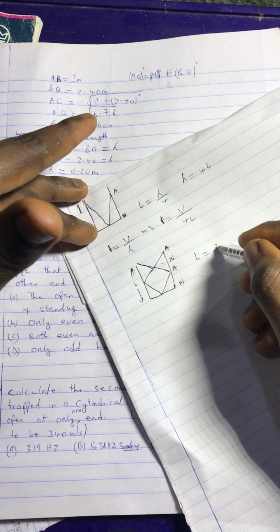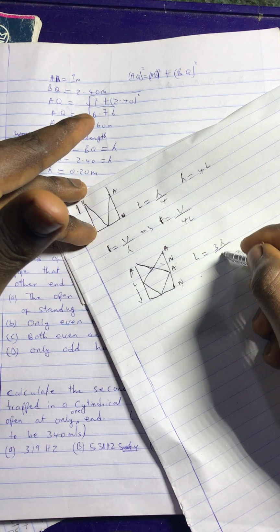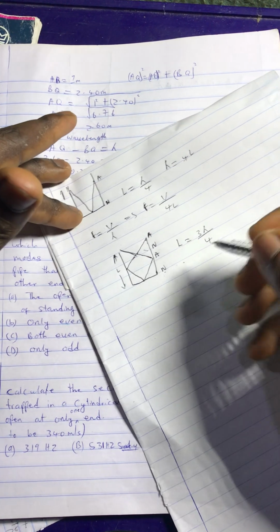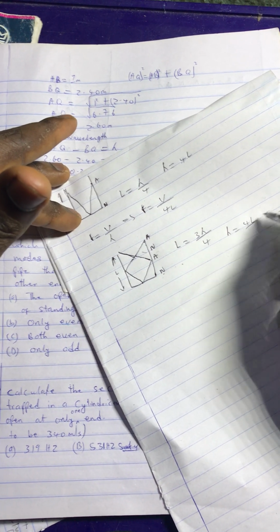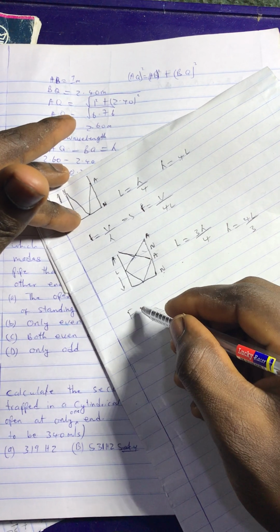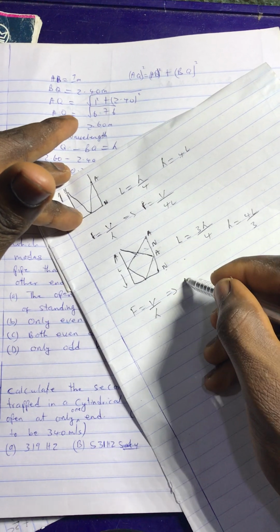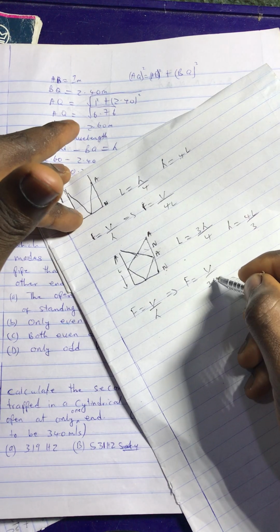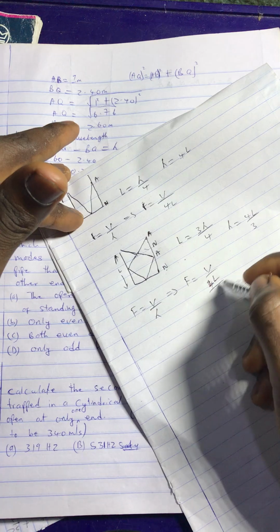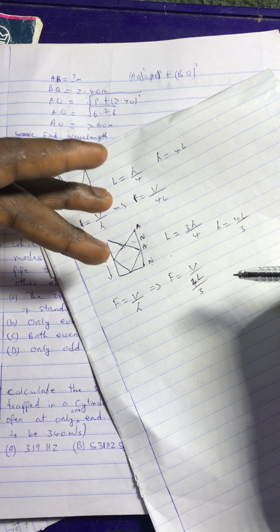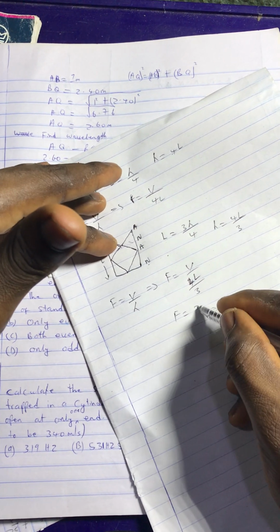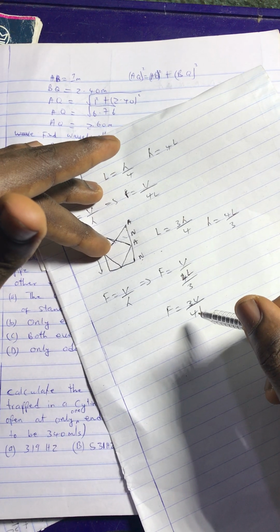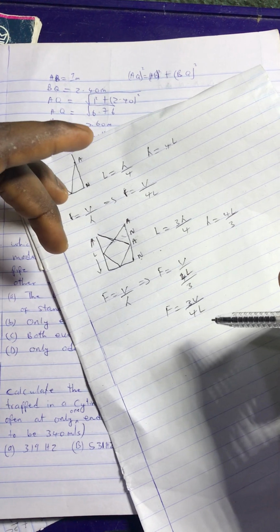That means your length is equal to 3 times your lambda all over 4, L = 3λ/4. When you make your lambda the subject of the formula, you have 4L = 3λ, so λ = 4L/3. Substitute this into our normal wave equation, V = fλ, so V = f times 4L all over 3. As usual in mathematics, when something is under the denominator, it goes up to the numerator. That means you have f = 3V/4L. This formula is what you use for our third harmonics in a closed pipe.